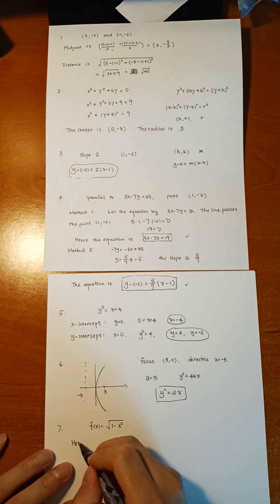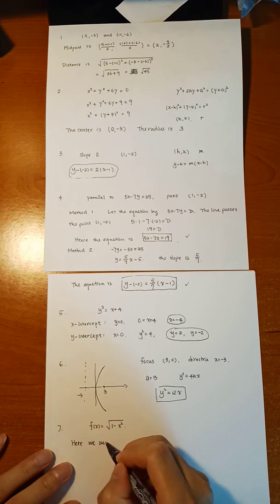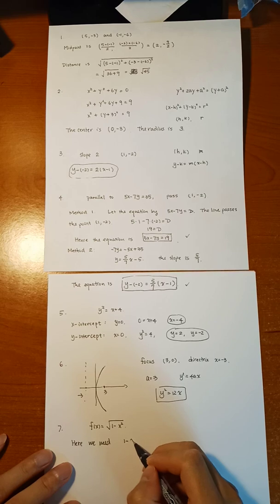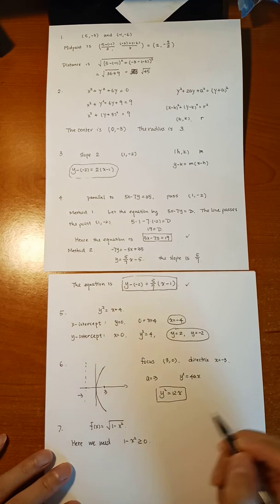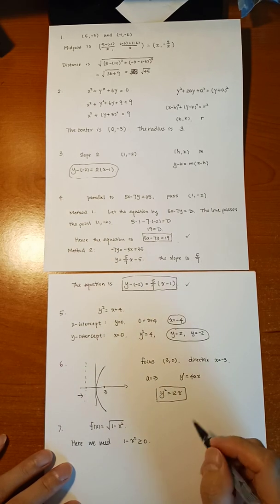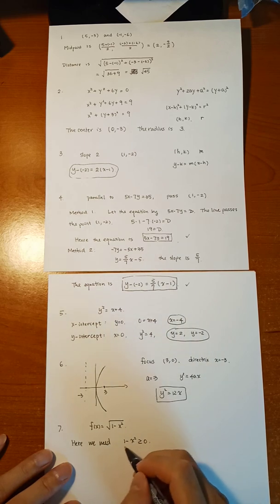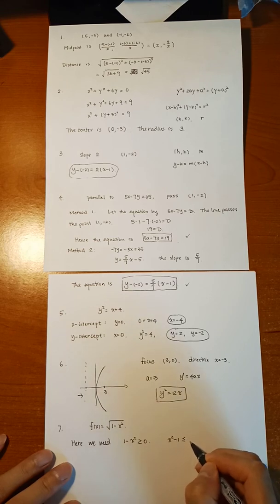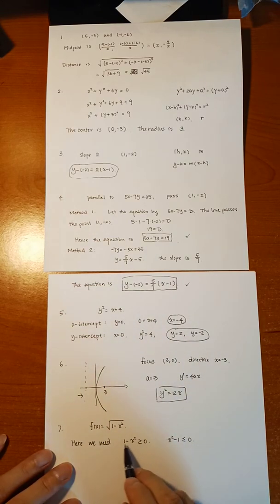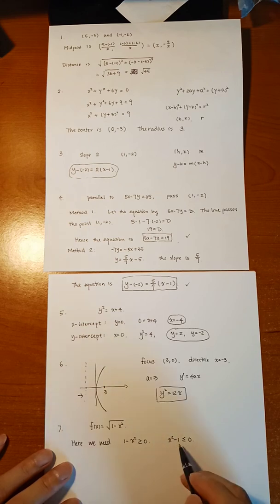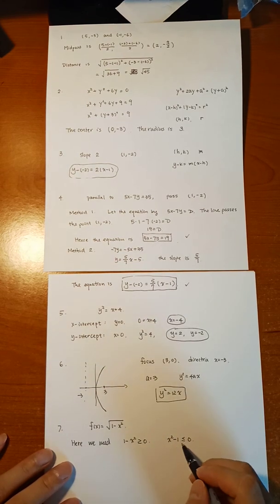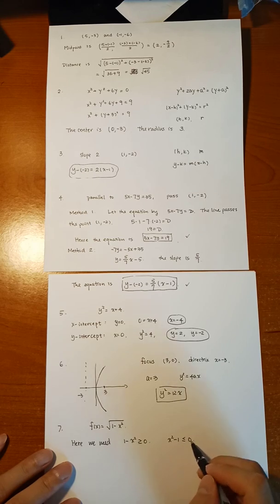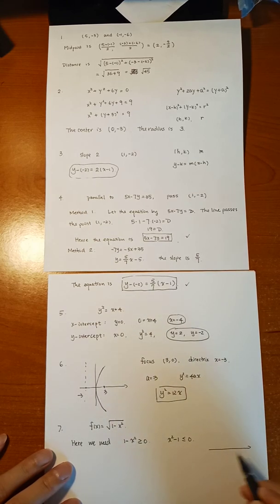So here we need 1 minus x squared greater than or equal to 0. Okay, so in other words, I want the positive leading coefficient. So it is x squared minus 1 less than or equal to 0. You multiply this inequality by negative 1. I want this part positive. Then you have two solutions, x equal to plus minus 1. So you have negative 1, positive 1. So you have 3 parts.